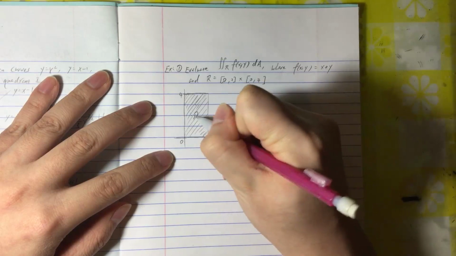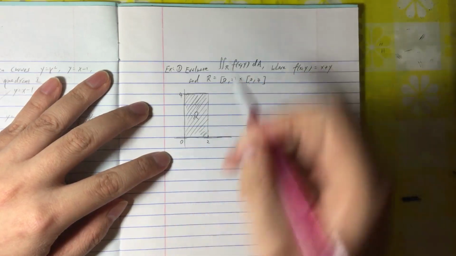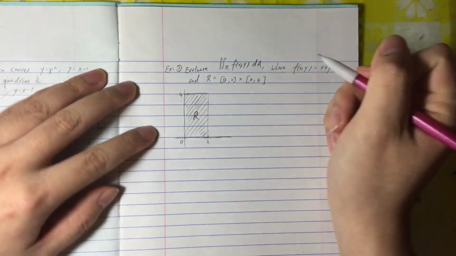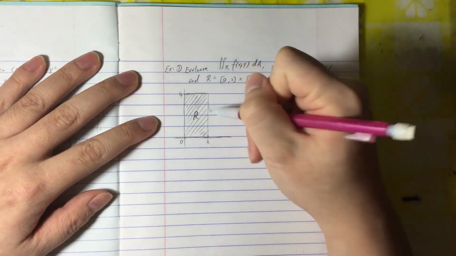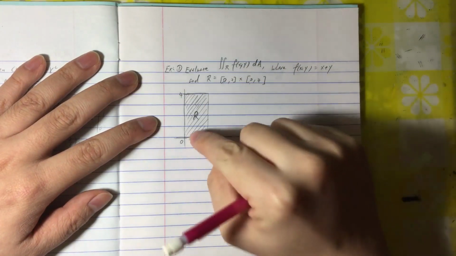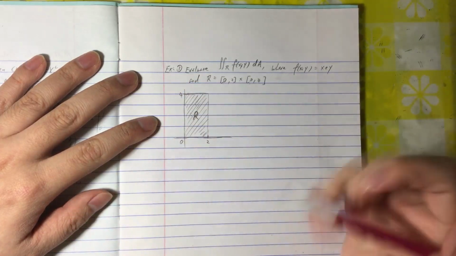There's a region R, the Cartesian product [0, 2] × [0, 4]. That's region R here. Now, how do we take the integral over region R? For a double integral, we have two choices. We can integrate from bottom to top or left to right.